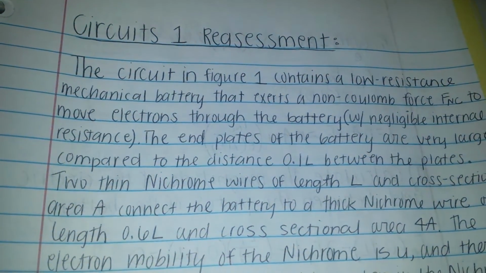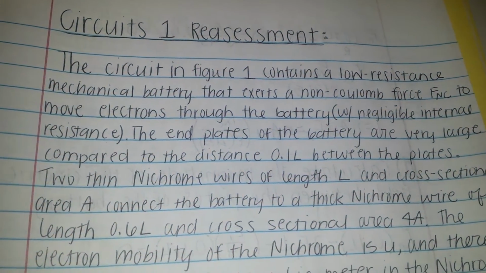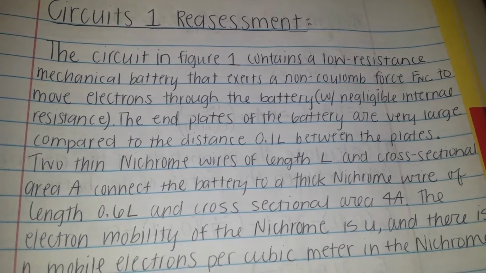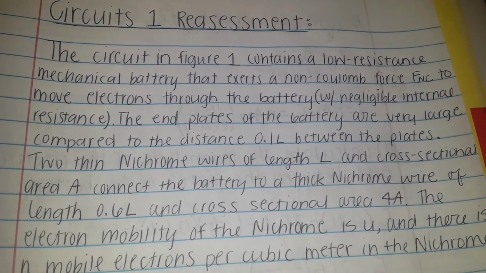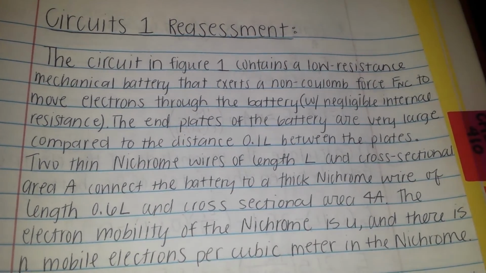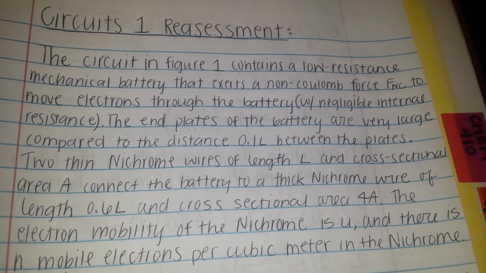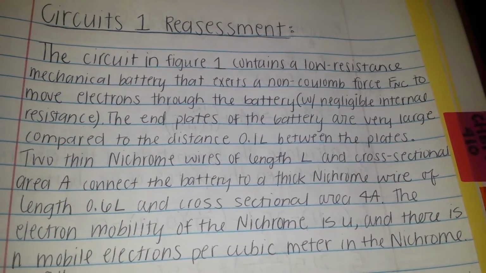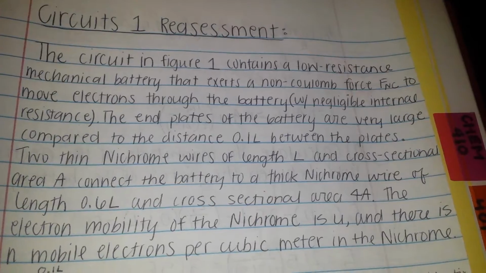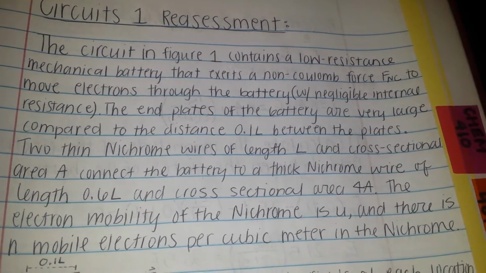This is a circuits problem. It reads, the circuit in figure 1 contains a low resistance mechanical battery that exerts a non-Coulomb force to move electrons through the battery with negligible internal resistance. The end plates of the battery are very large compared to the distance 0.1 L between the plates.